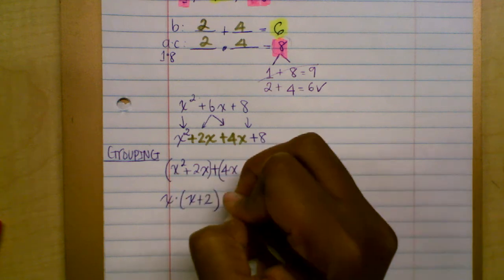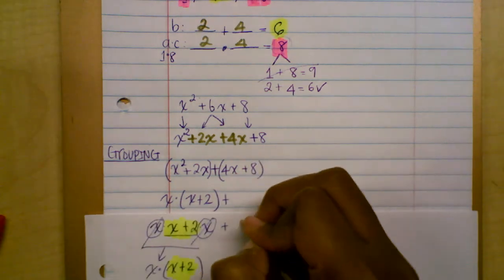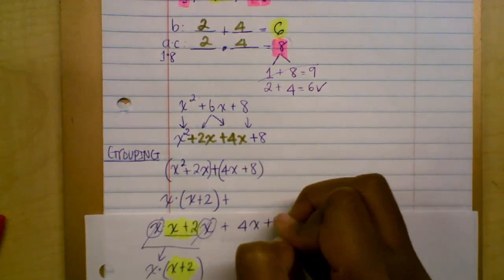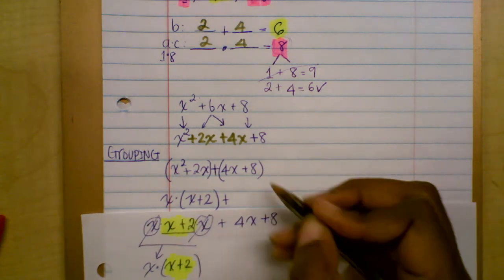So you're going to do the same on the right side. On the right, you have plus 4x plus 8. Can you see the common factor repeated in both?